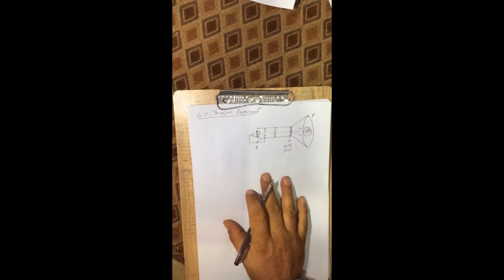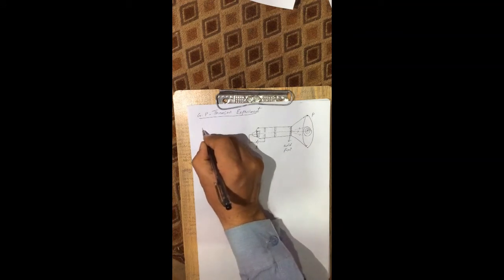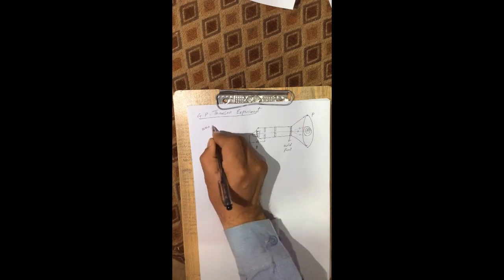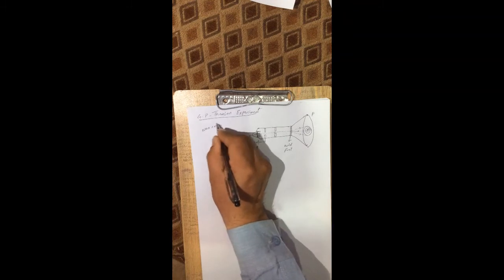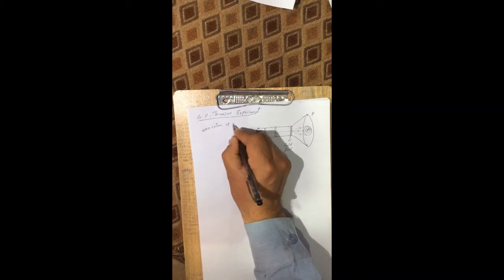Okay guys, here I will explain another experiment for the verification of the de Broglie hypothesis, like for the verification of the wave nature of particle.